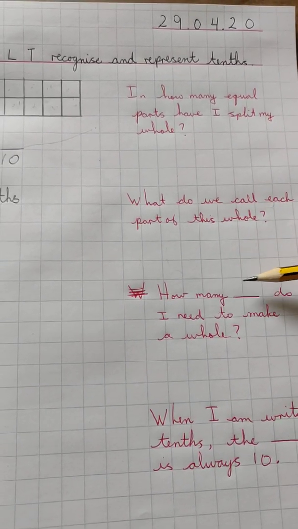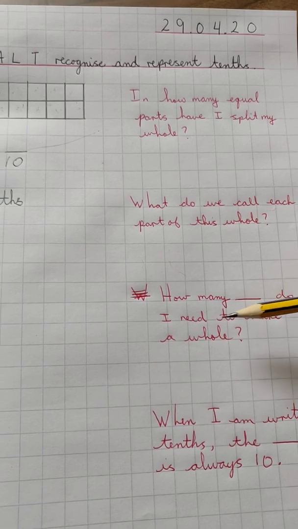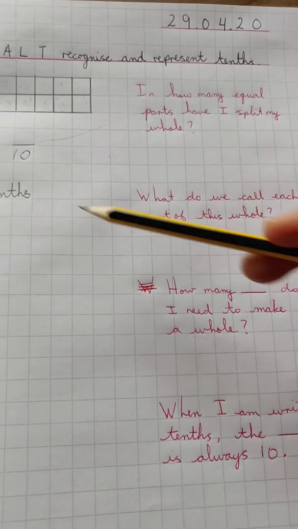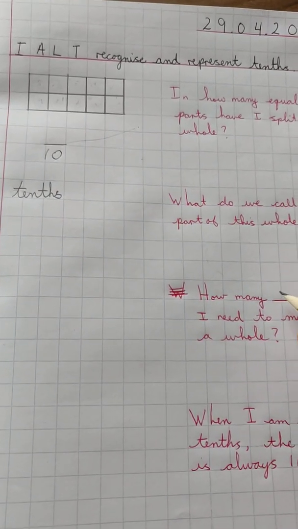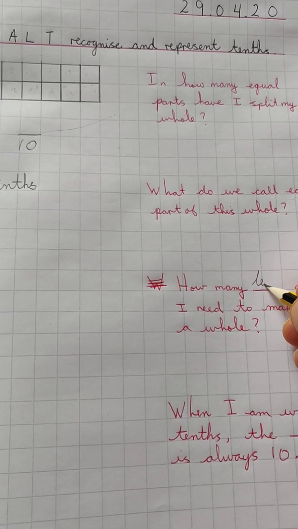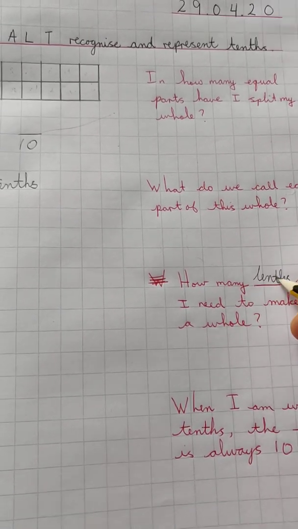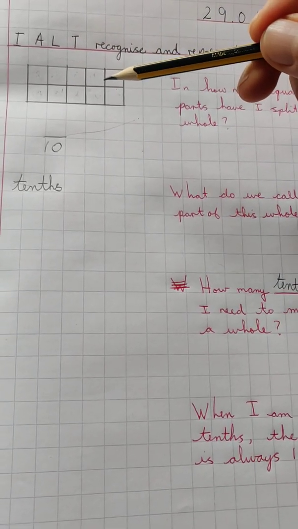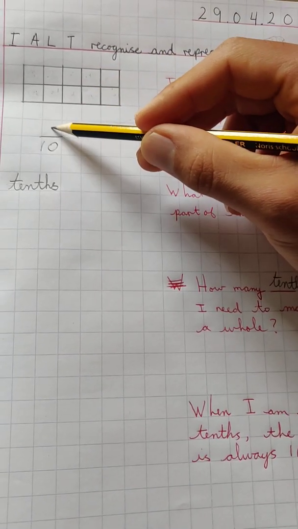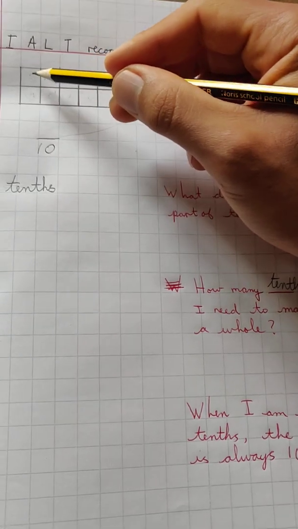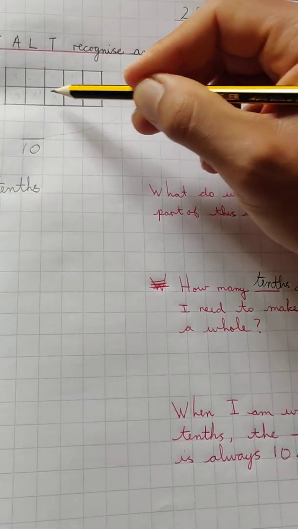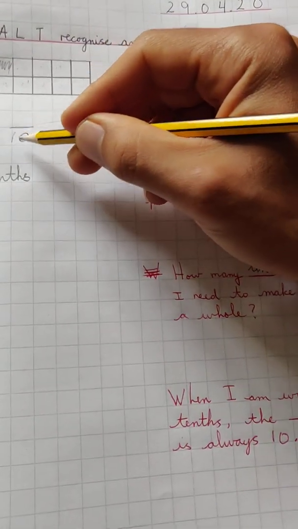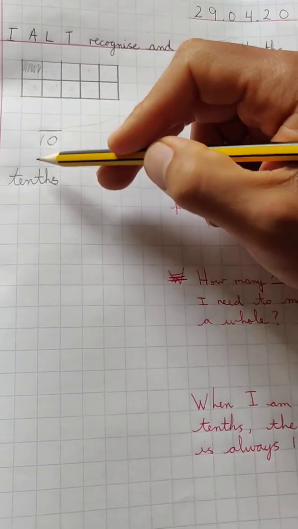Okay, so how many blank do I need to make a whole? I blanked it because I didn't want to give you the answer. So how many, and I'm going to fill the blank here, how many tenths do I need to make a whole? Now remember that we get our numerator by shading in all these equal parts. So for example, let's shade one. So we have 1, so that would be 1/10, right? We know that each of those are tenths.